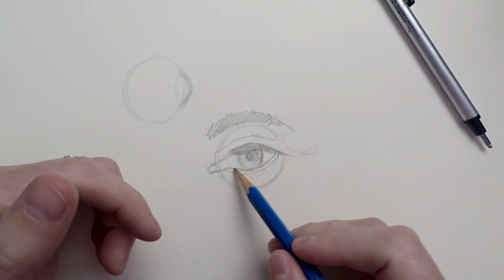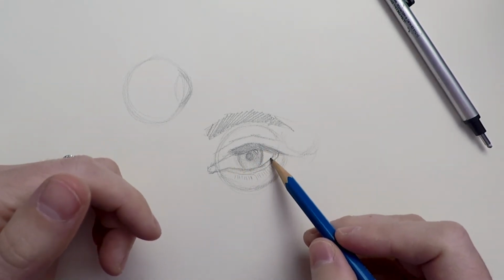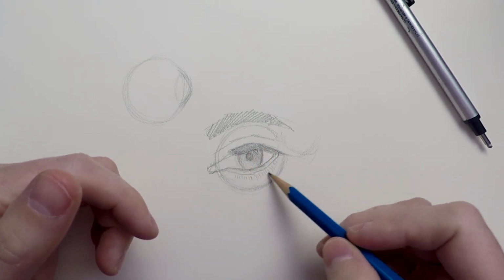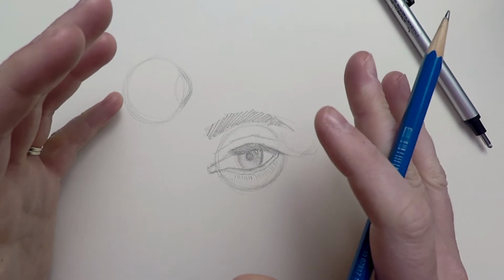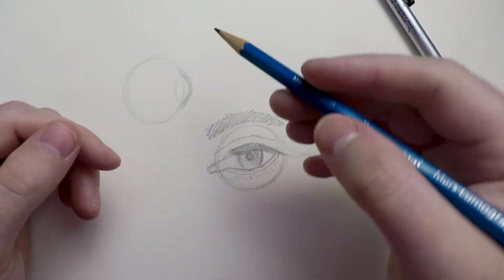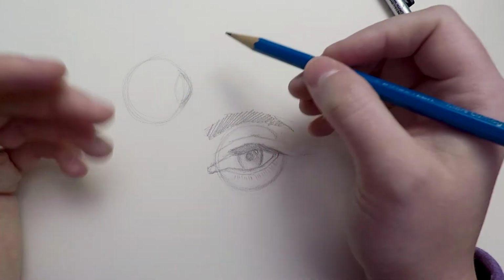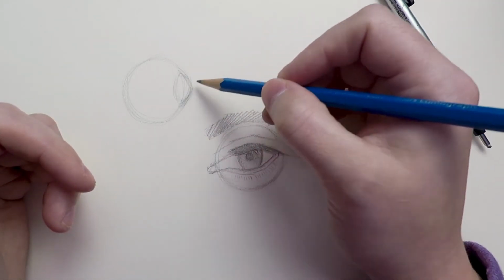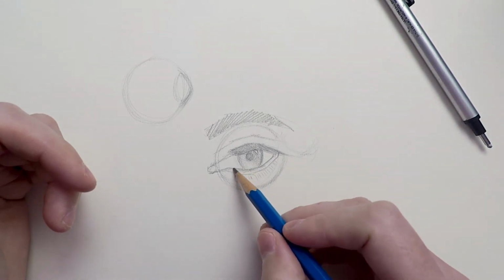Now, the shape of the eyelids, the shape of the direction the eye is pointing, that changes from person to person. But it's just important to know how the cornea comes out. Well, it's important to know everything really. How the cornea comes out, and so your eyelids kind of wrap around that.